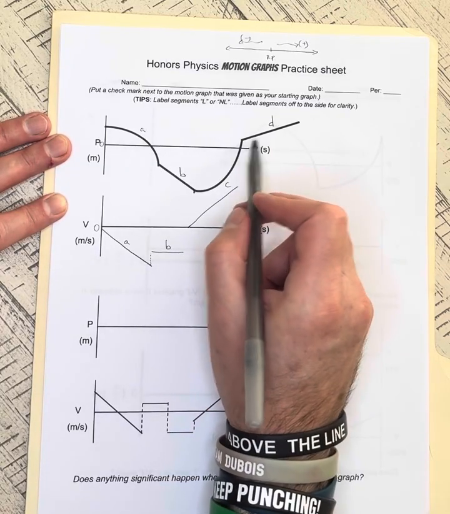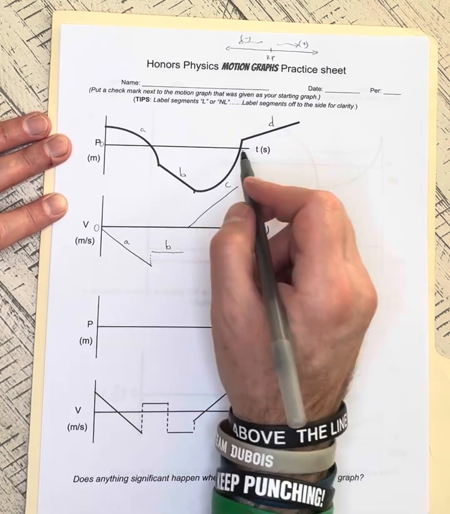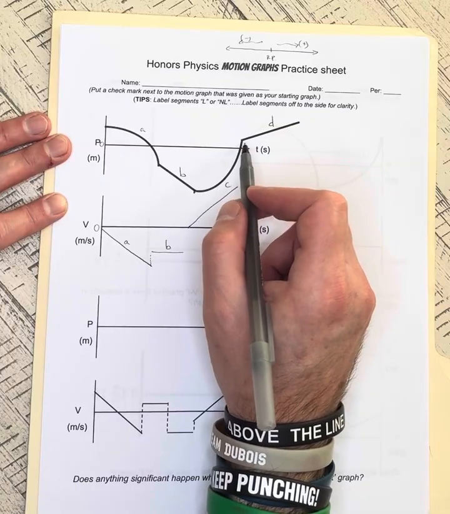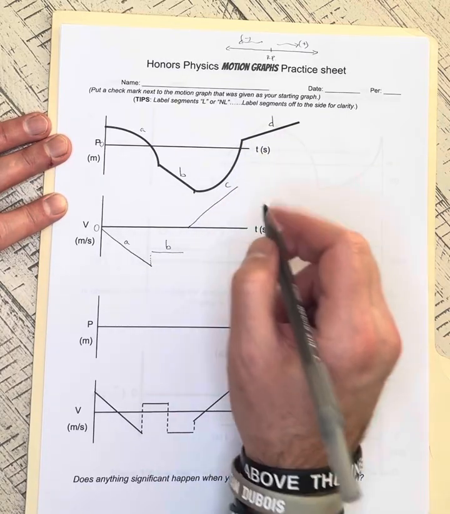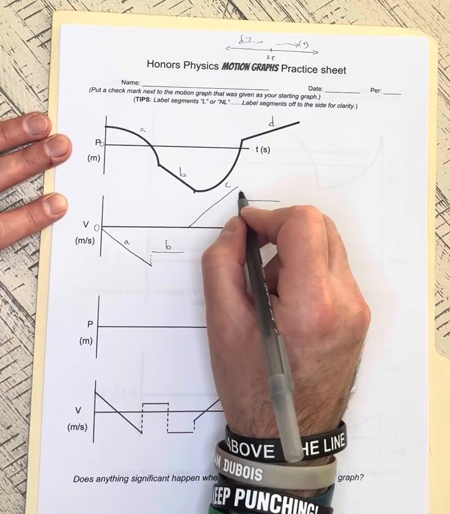And now if you look at D, it's a linear slope or linear rate of change that's more gradual than the end of C, but it's towards the positive, so it's got to be a positive velocity. But because position is changing more gradually during D than the end of C, that means it's slower than it was at the end of C. So it's going to be like that.